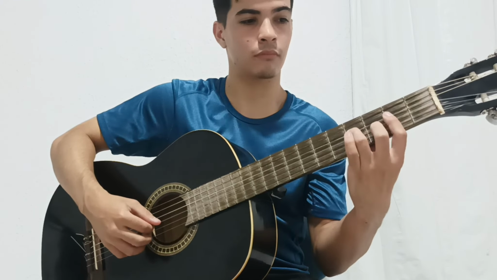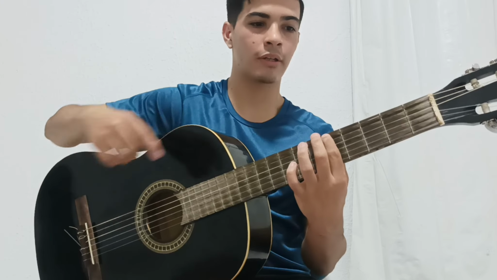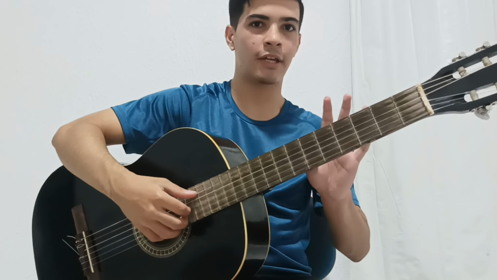And so you start at A minor, which the bass is like here. You can play this A on the 5th string, or here on the 6th string.